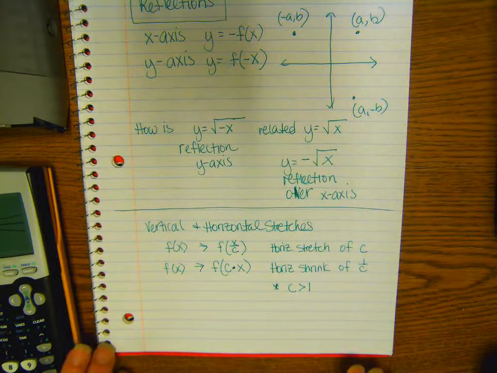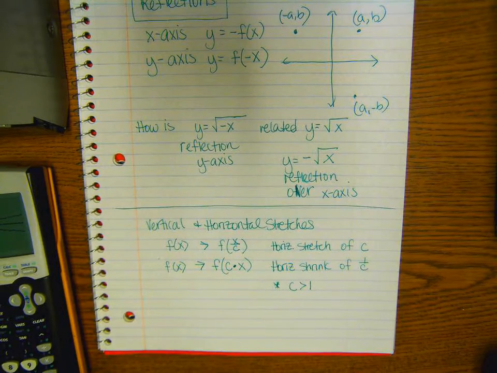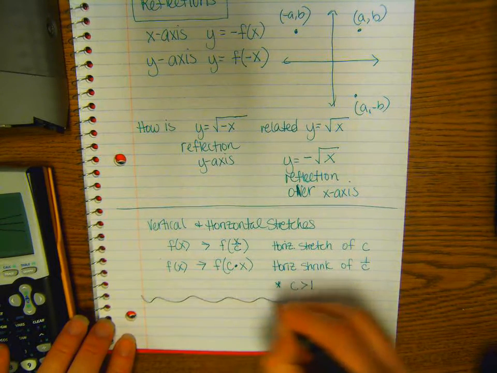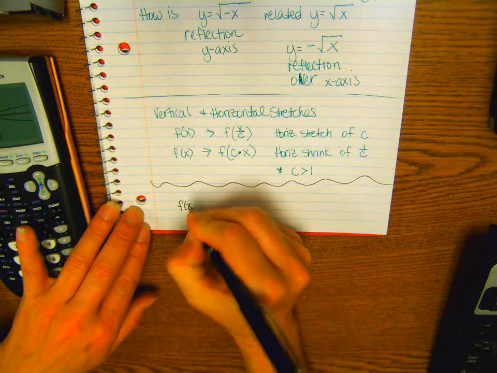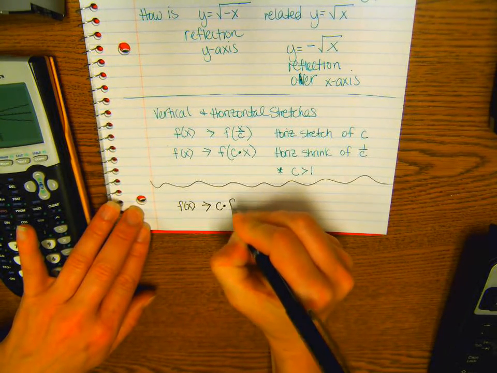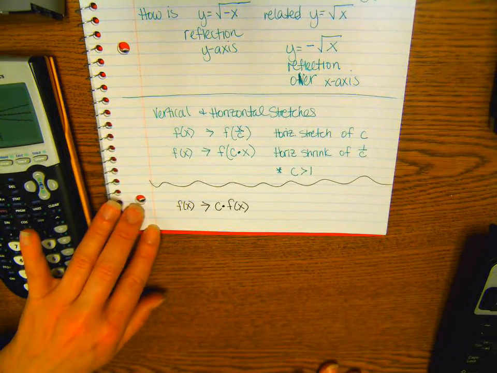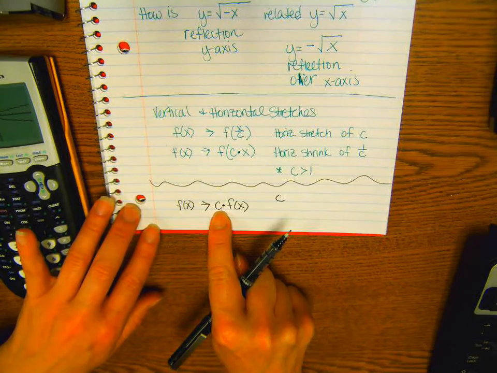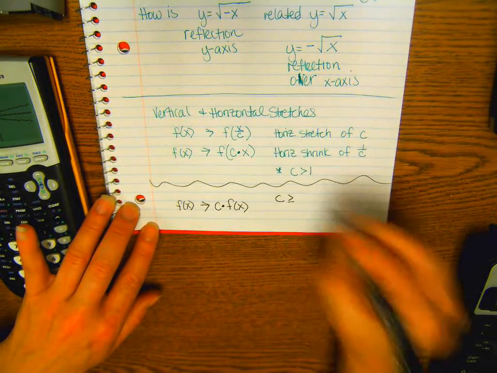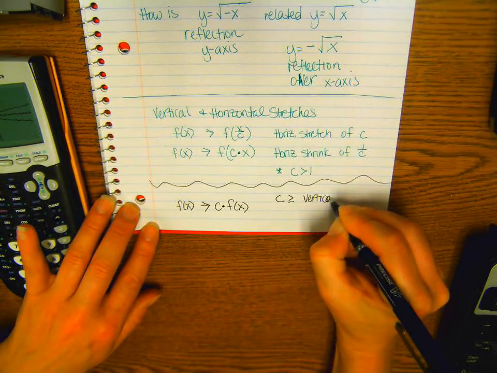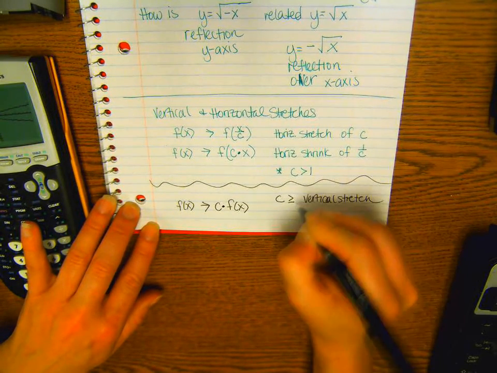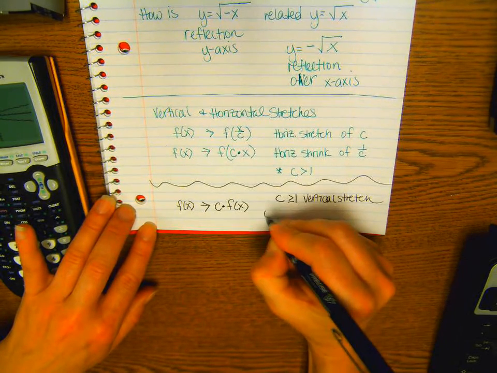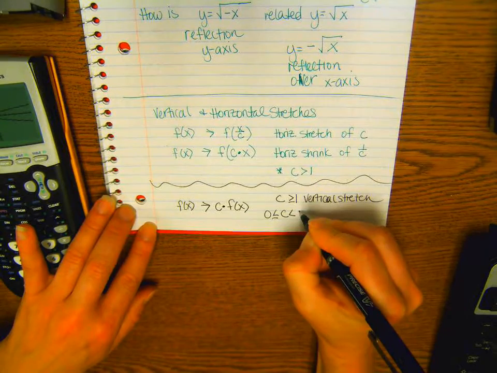So these are the horizontal. And then for vertical, I'm going to just describe it this way. For a vertical stretch, what you're going to see is something out in front of the function. And whatever that number is, okay, if it is greater than 1, it is a vertical stretch. If it's between 0 and 1, it is a vertical shrink.